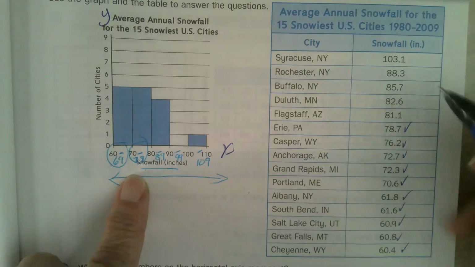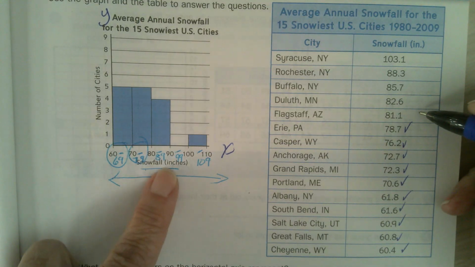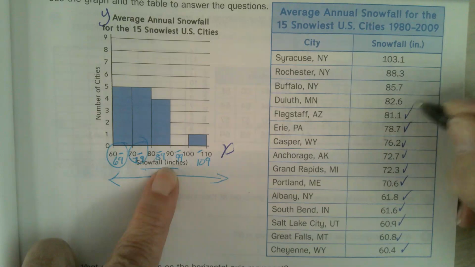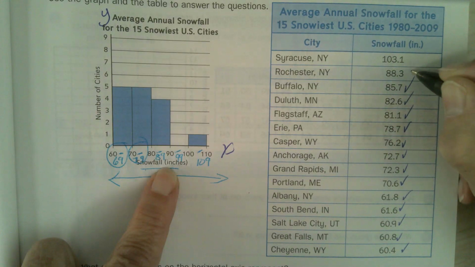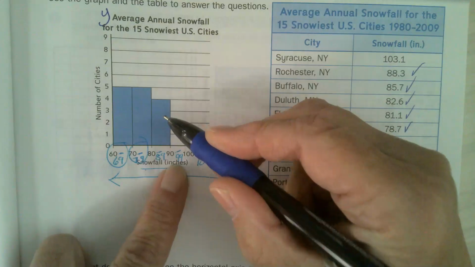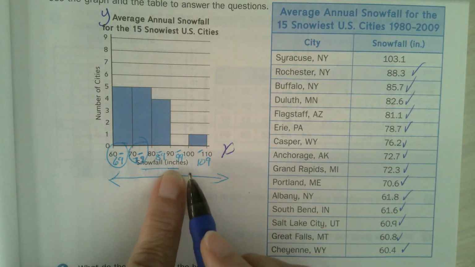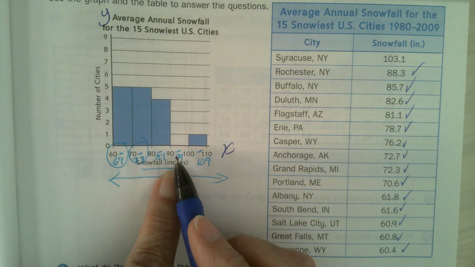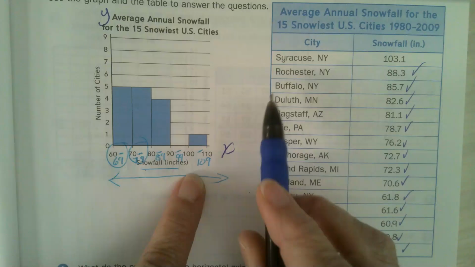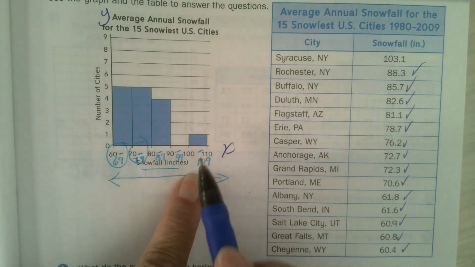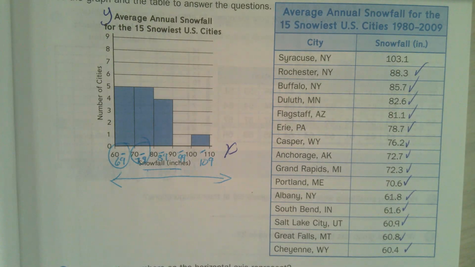Yep. 80 to 89. 1, 2, 3, 4. That goes up to 4. Were there any that went from 90 to 99? No. That's why that one's empty. But then there was one city, Syracuse, New York, has over 100 inches of snow. Okay?